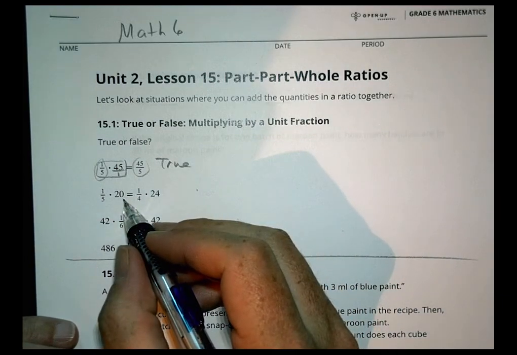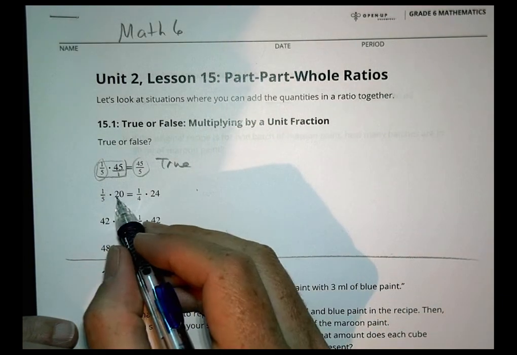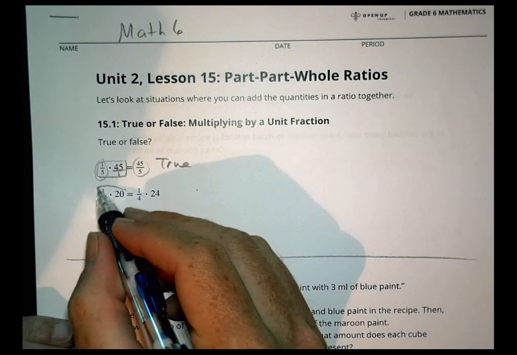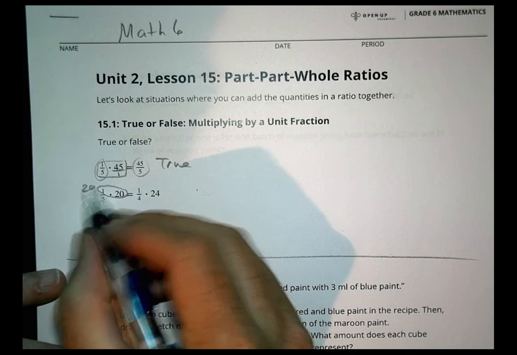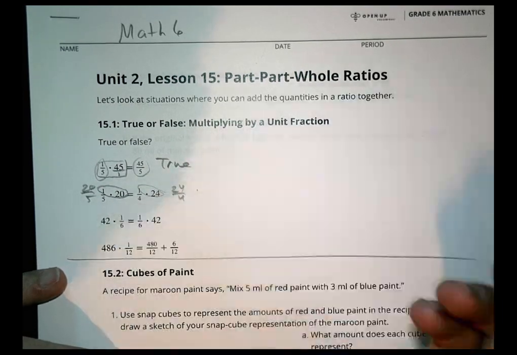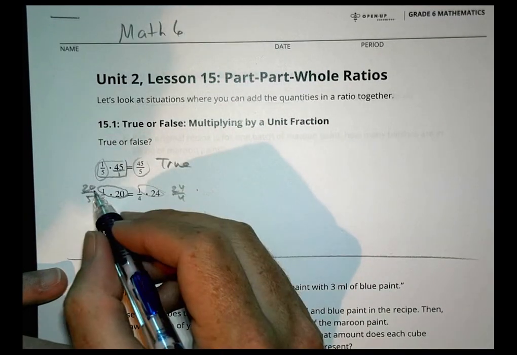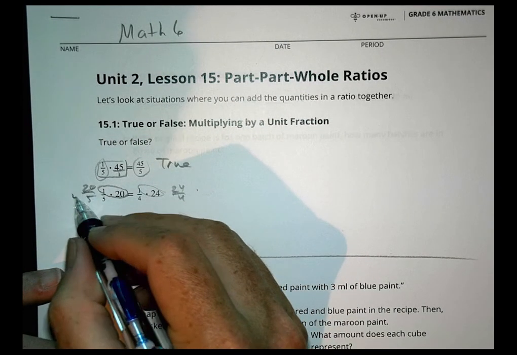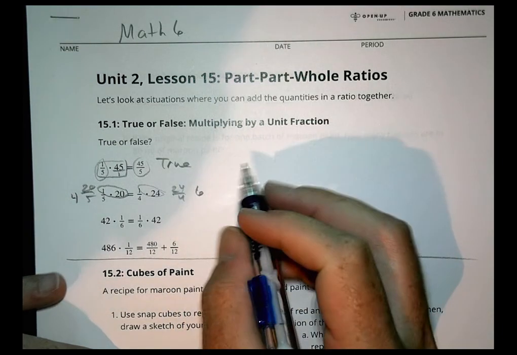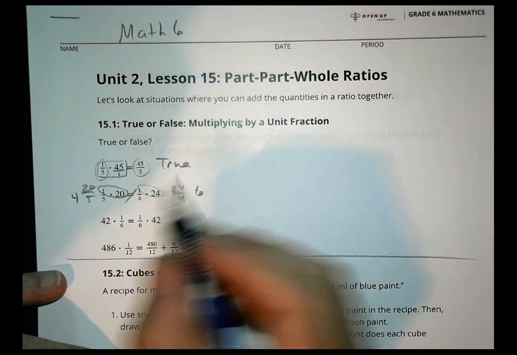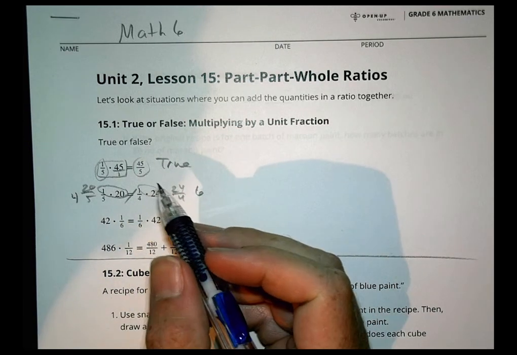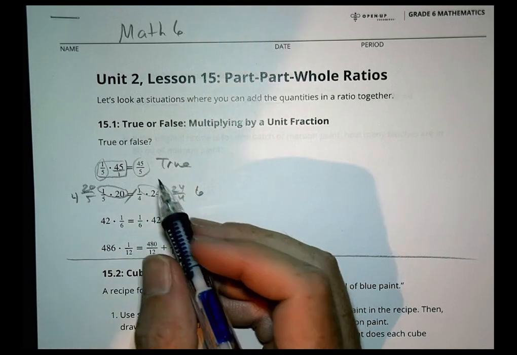Alright, part 2 here, we have 1/5 times 20 and 1/4 times 24. If I put those together, you end up with 20 over 5, and over here you end up with 24 over 4. We could reduce those if you wanted to, but even by reducing them, 20 over 5 becomes 4, and 24 over 4 becomes 6. So those are not going to be the same. That's not going to work. Different denominators, both fractions are just increased in a different amount, just not going to work out.